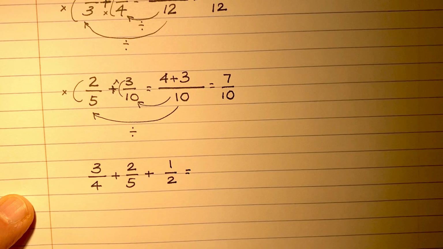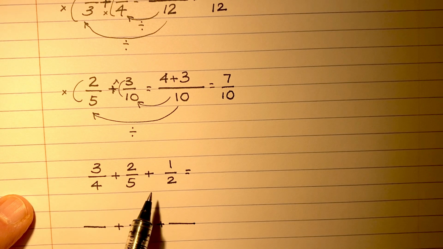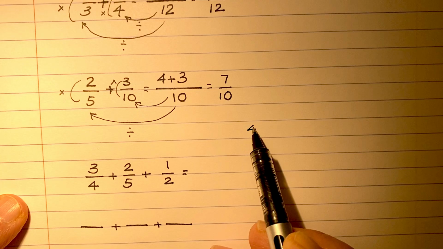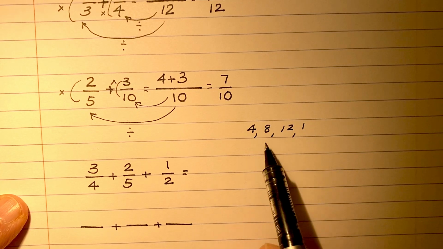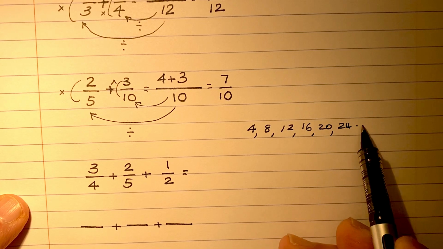Okay, so the normal school method is to make all 3 fractions with the same denominators. So we are looking for multiples of 4, multiples of 5, multiples of 2. Multiples of 4: 4, 8, 12, 16, 20, 24.